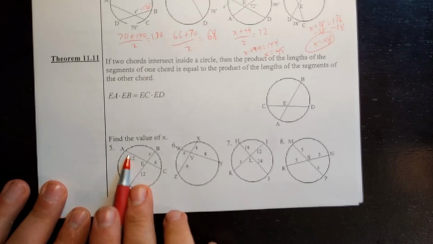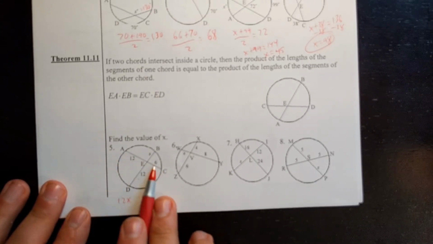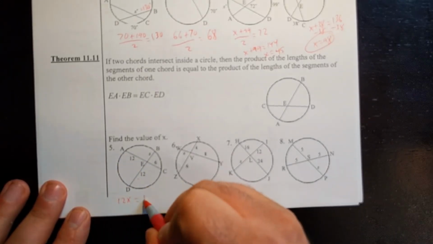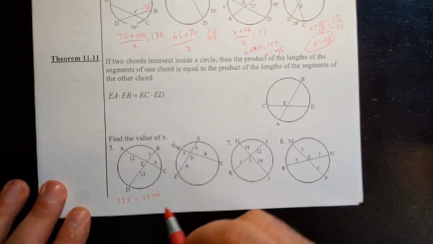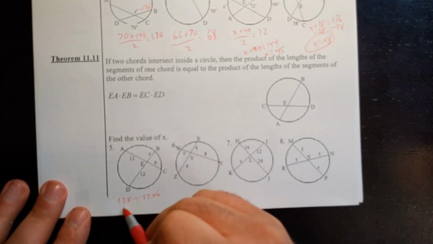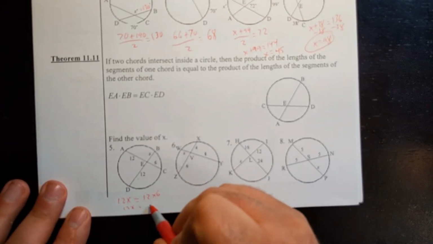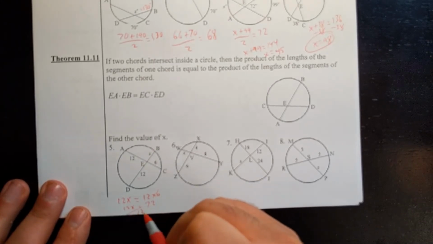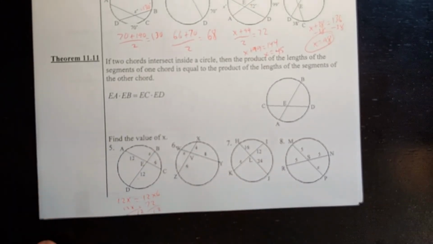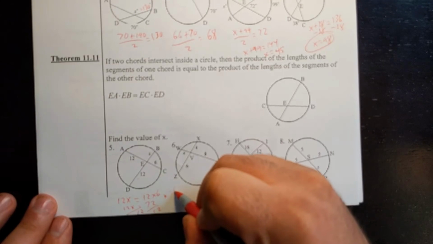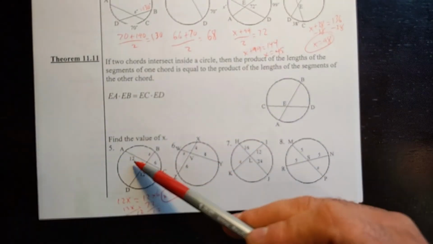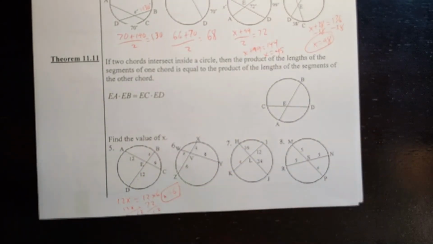Going the other way, this 12 multiplies with that 6 because they're on the same chord. So that's going to be 12 times 6. On the left side, 12 times x. On the right side, 12 times 6 is 72. Divide both sides by 12. 72 divided by 12, you're at 6. The 12s made it so that it was a little bit too easy.